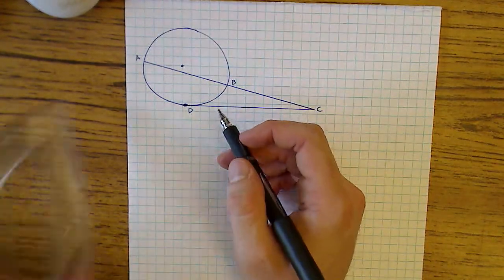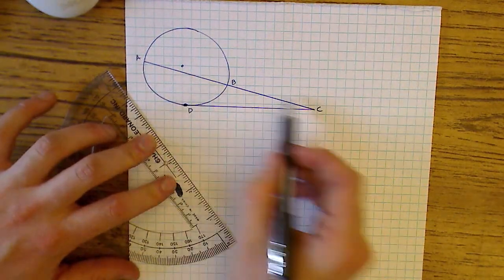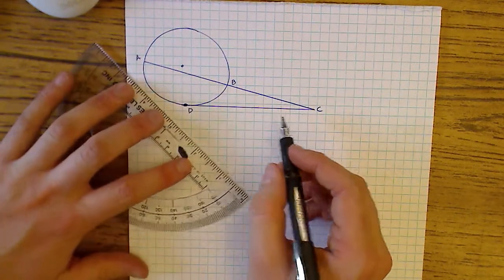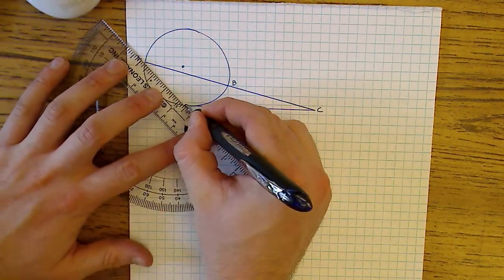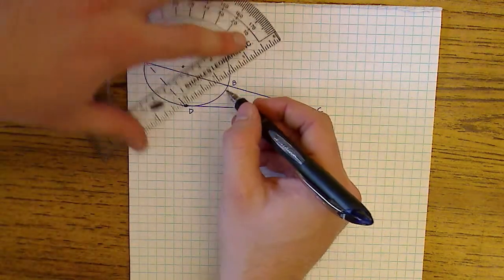Hey guys, I'm going to show you how to prove that two triangles in this figure are similar. So I have a tangent and a secant segment. I'm going to show you how to find two similar triangles here. First, I'm going to start by just drawing two more chords.